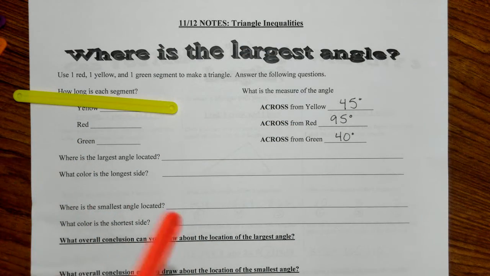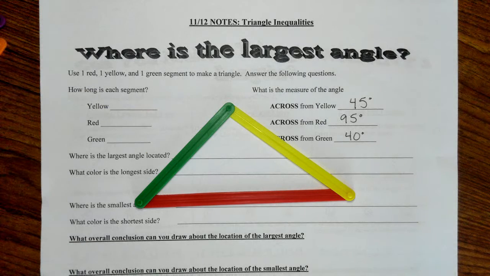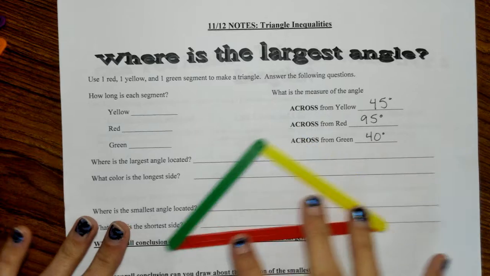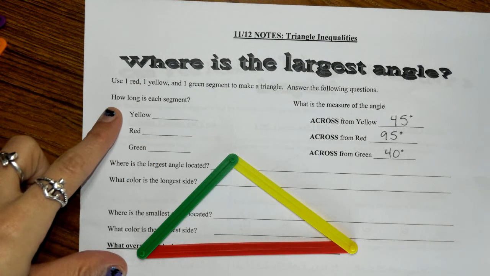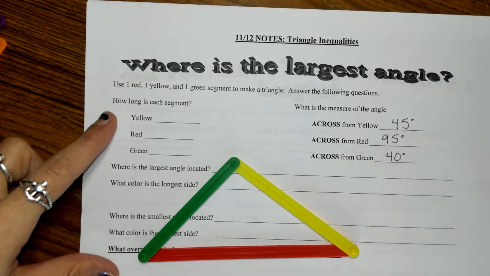Let me pause the video and get these guys. So suddenly we have a triangle. All right, so I had little troubles there. The other thing is we want to know how long each segment is. Now we mentioned it on the other page, but we'll go ahead and rewrite this in.